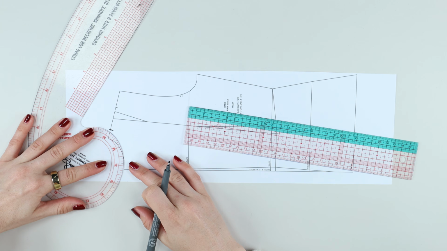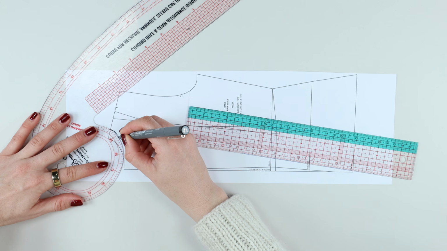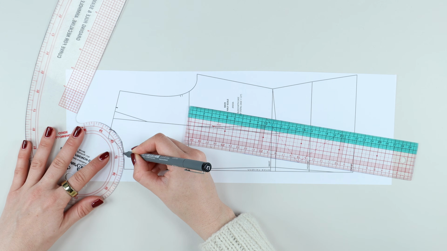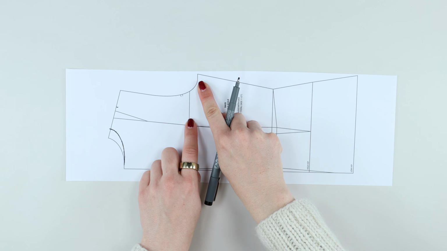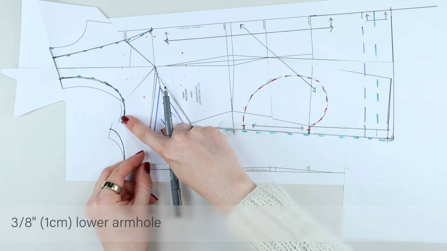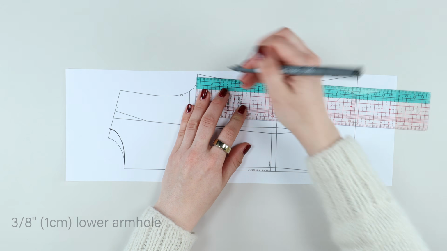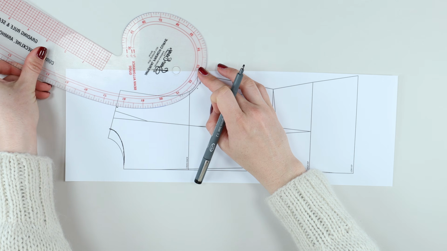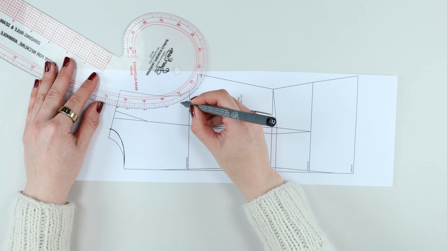Use a French curve to draw in the back neckline. Make sure the neckline stays nice and flat at the centre back edge. Check the adjustment that you made to the front underarm. I lowered the front underarm by 1 centimetre, 3/8 of an inch. I need to do the same to the back pattern. Curve in the back armhole using your French curve.